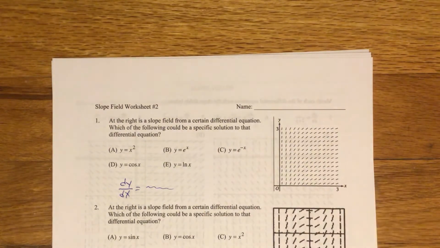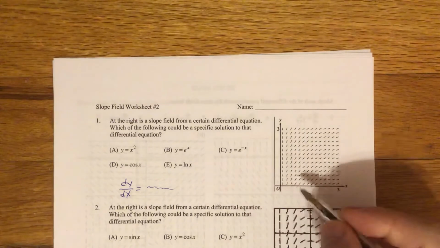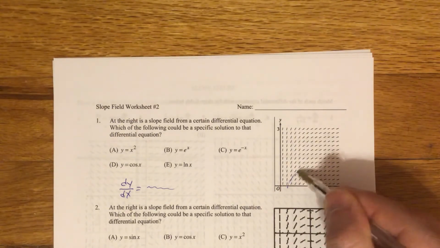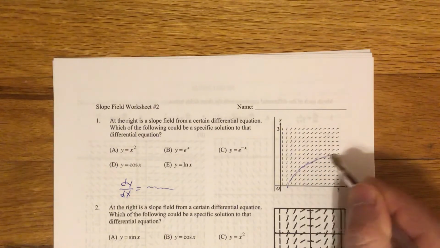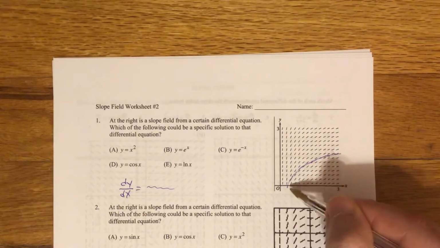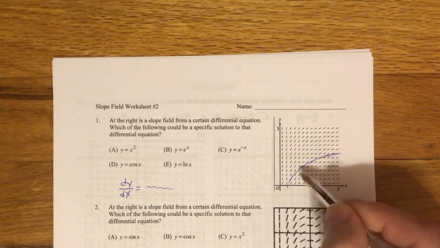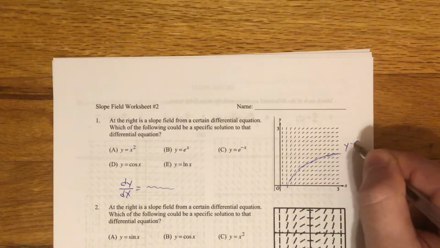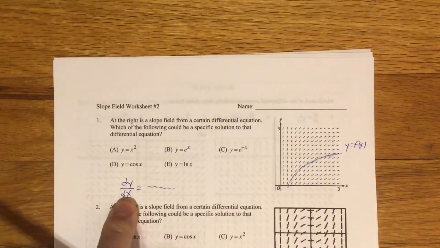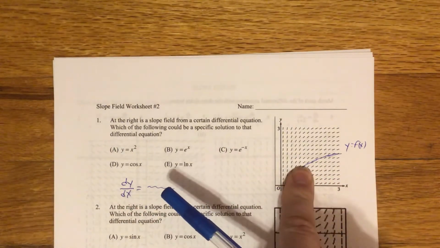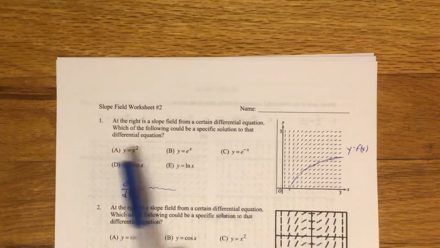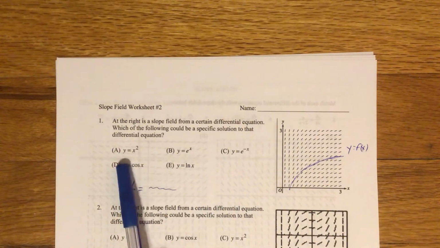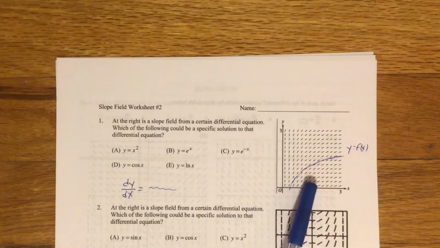Now, if I trace one of them, say I start following the river here, and followed what was happening, I'd follow these slope lines. The graph looks like this. Now, whatever y equals f of x is, the solution to this differential equation, this is a picture of it. So these graphs, if I know what they look like, well, basically 4 of them can't be the answer.